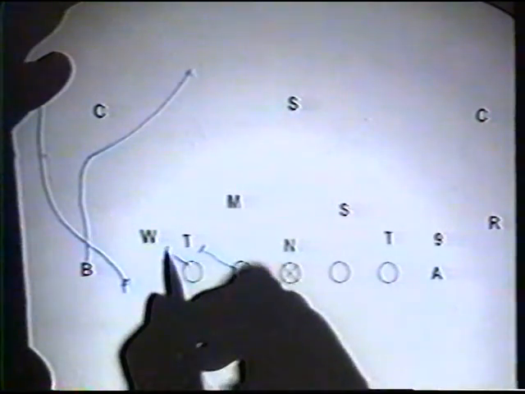Split guard's going to turn out. Split tackle's going to turn out. Aggressive by the center. And then we tell the fullback to go right at the rear of the split guard, and then be ready to help on the nose guard if the Mike bails on the pass.